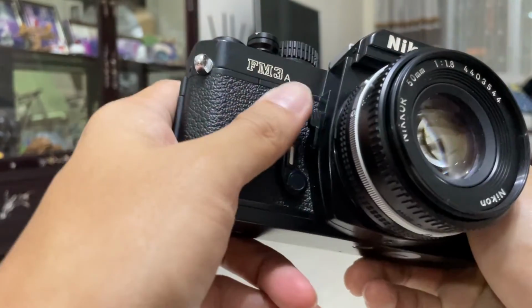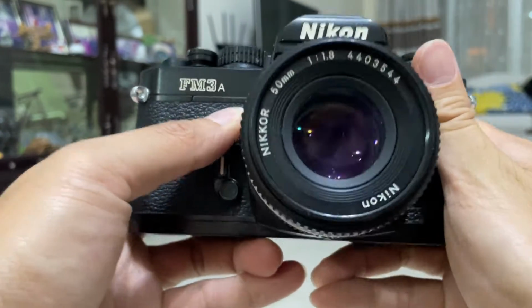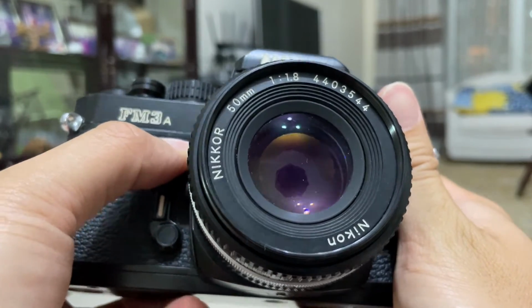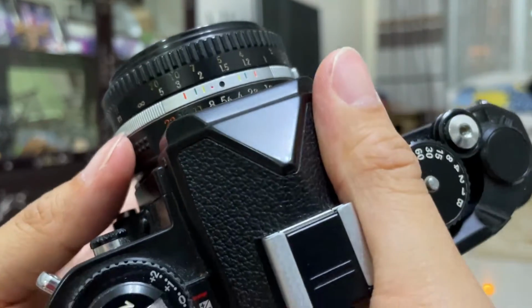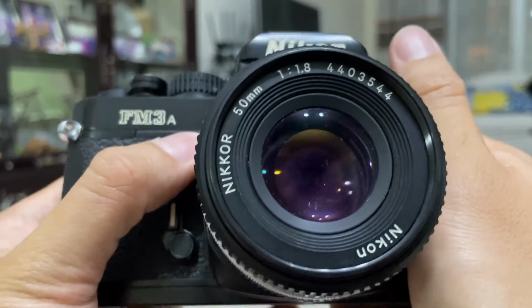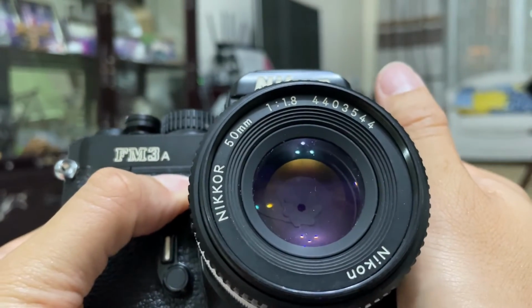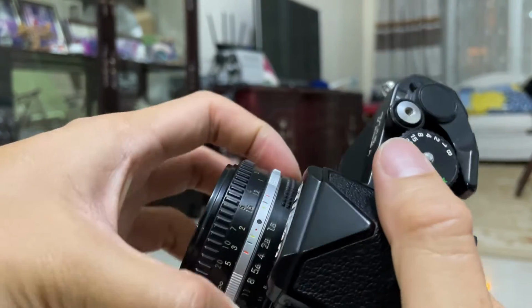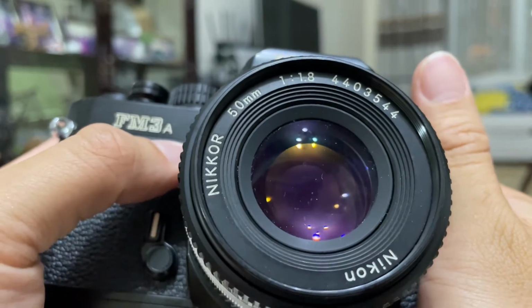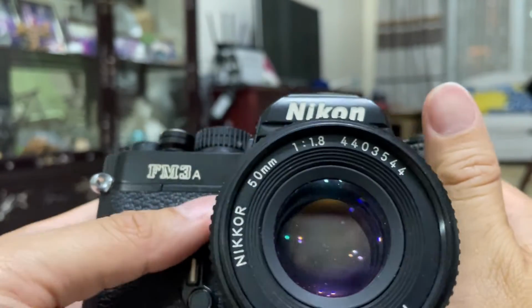So as you can see, there's a lever here. After you press the lever, it will actuate the aperture blades. So let's say for example, I'm going to set this to f22, and when I actuate the lever, you can see the blades close down. But of course, if you set it wide open, nothing will happen when I press the lever because it's supposed to open wide at its widest.